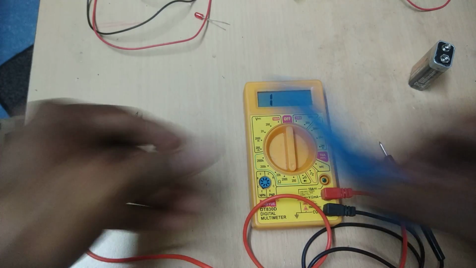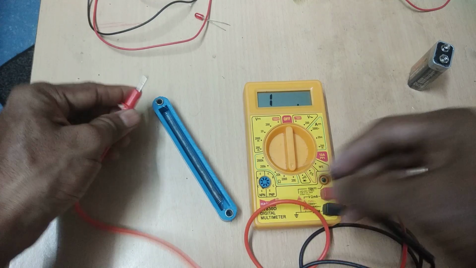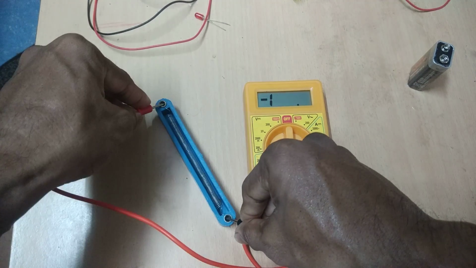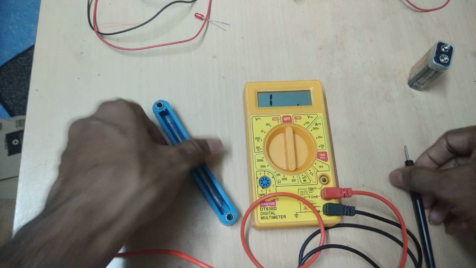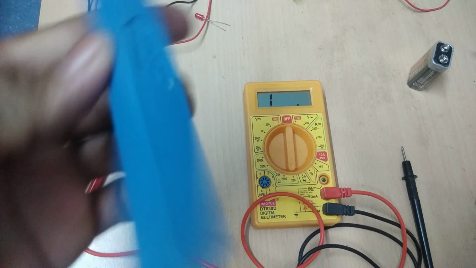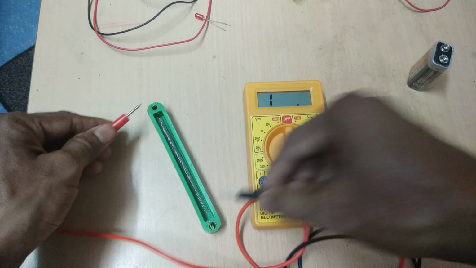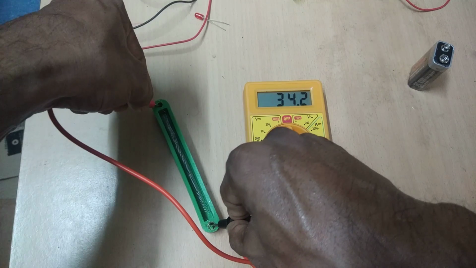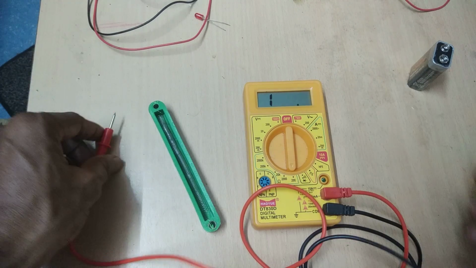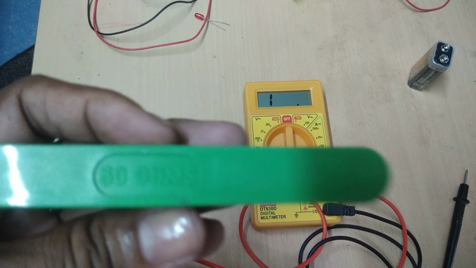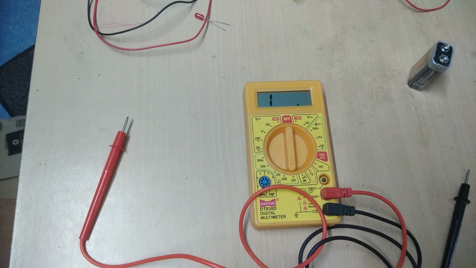Let us take another resistance and check this one. It is also 19.6 ohm, nearly 20 ohm. And this one, if we check this one, let us see. It is 28.3 ohm, nearly 30 ohm, right? We have checked the resistances in this way, right?